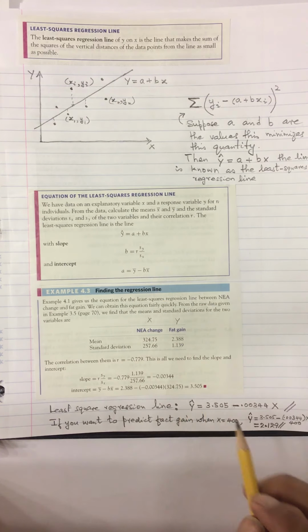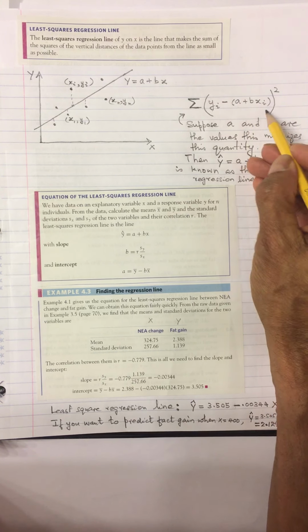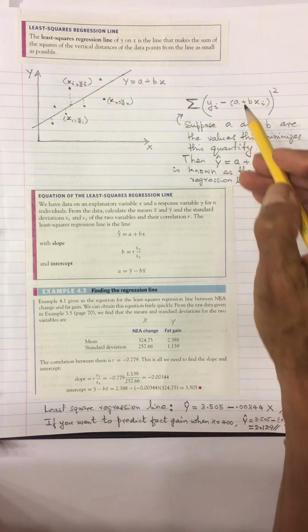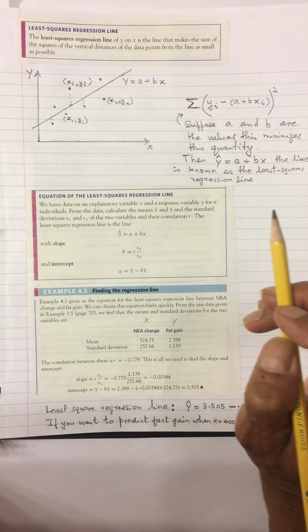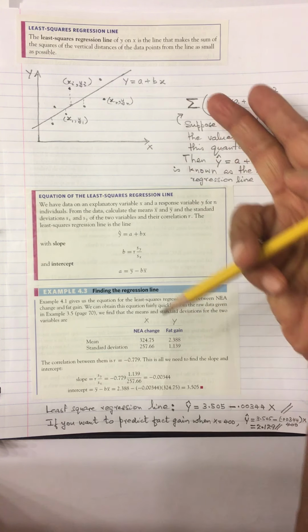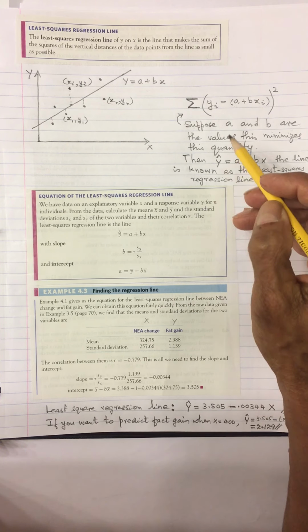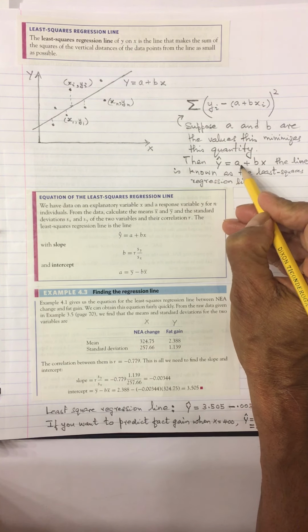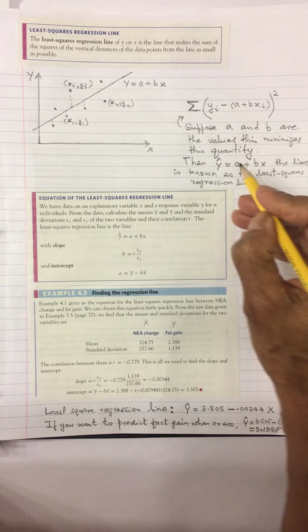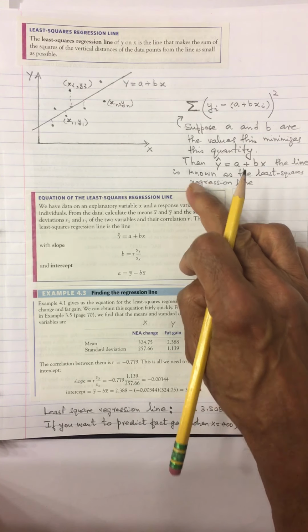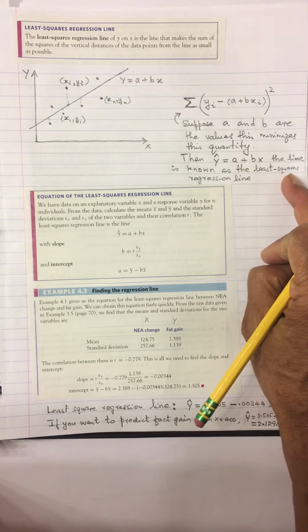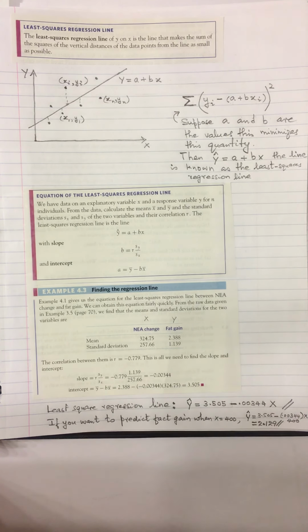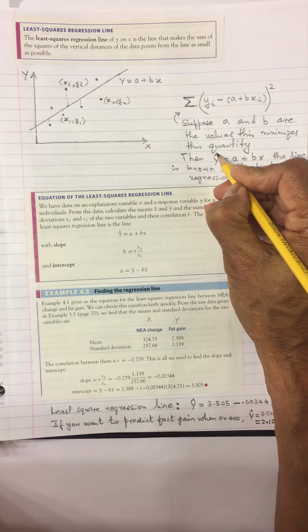Once you have those two values, I will give you the formula for that. That's the criterion we will use to find it. Once you have those, the line you get, y equals a plus bx, is known as the least square regression line. You use a hat there.